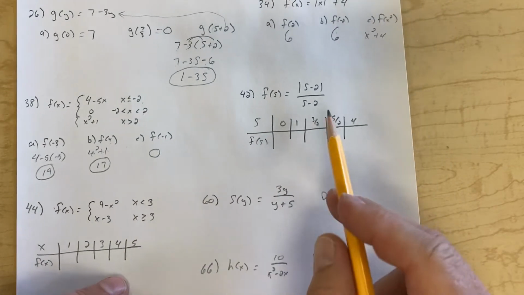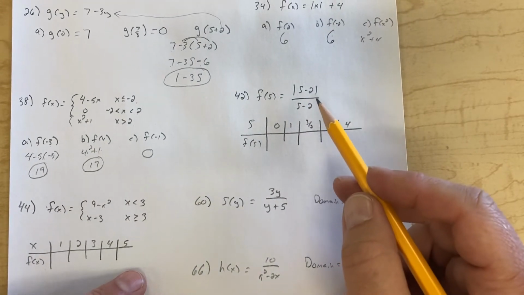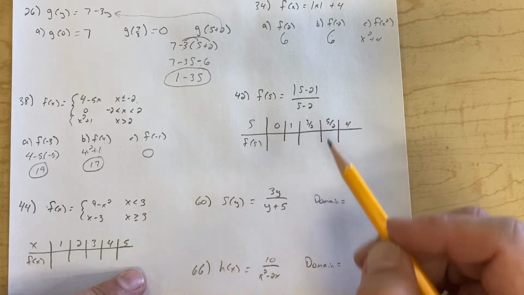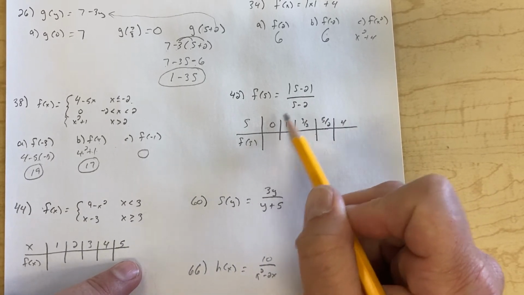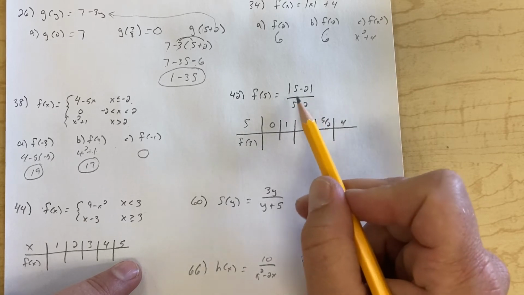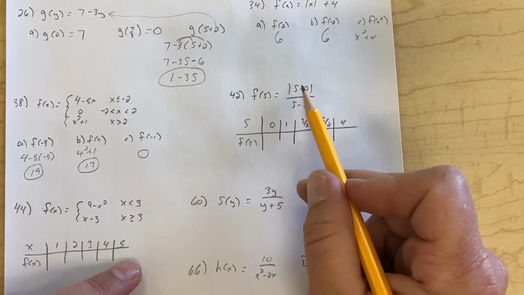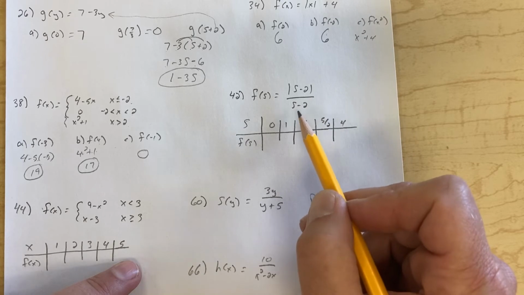For 42, we get this one. Now, this is a very popular one on the AP test. I'm not sure why they're in love with this kind of function, but they are. And when we put things in, you can see that 2 would be an issue, right? If you put 2 in, you're going to get 0 over 0, and that's something that we're not quite sure about.